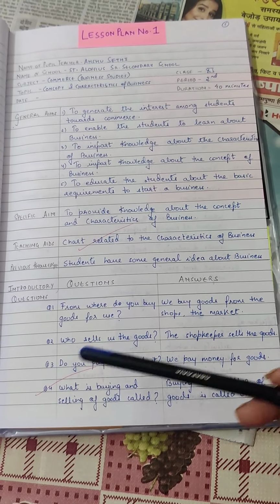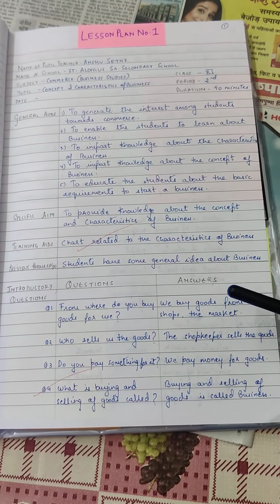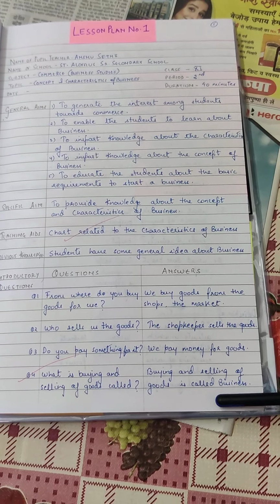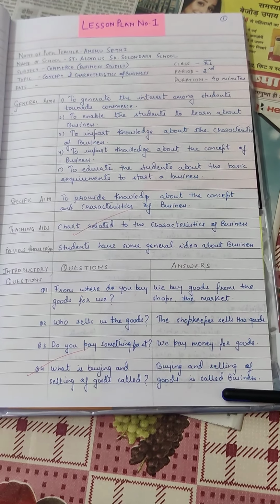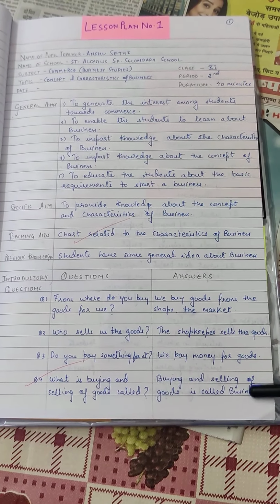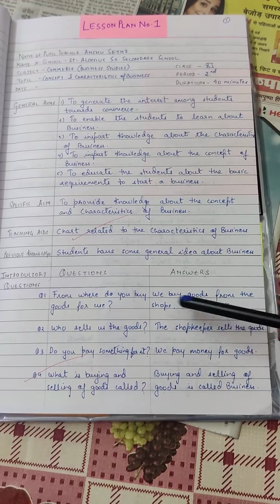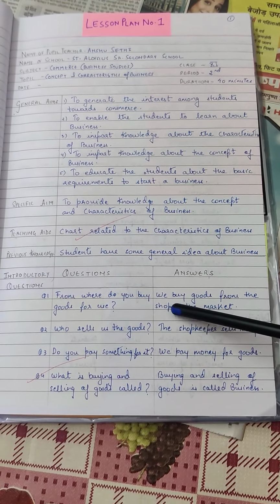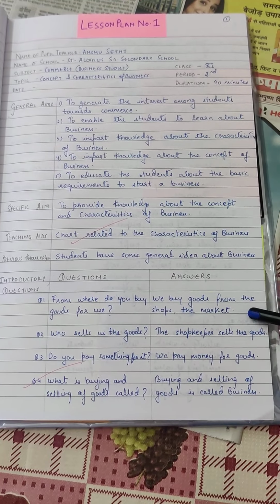After these subheadings comes the introductory questions. These are the questions which the teacher asks to the students before revealing the topic. On one side we write the questions, on the other side we write the answers given by the students. Like here I have written, from where do you buy goods for use? We buy goods from the shop or the market.